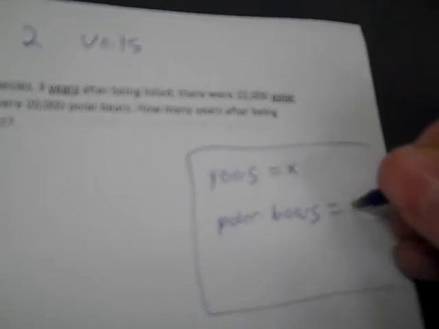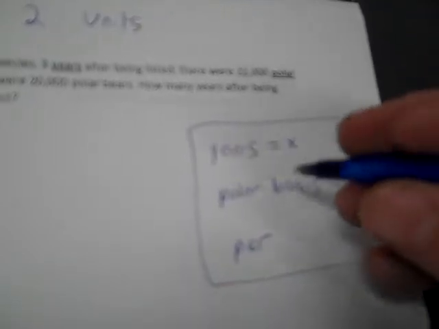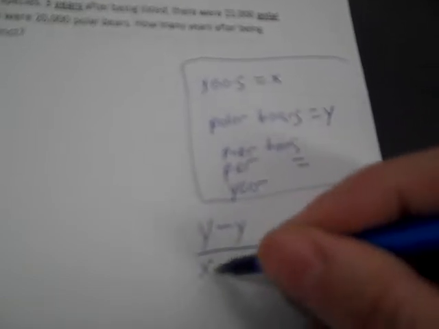So x is years, because x is always time, and y is polar bears. So when I do my per, the polar bears go on top. It's always per year, and then polar bears. Now I look at this problem, and I don't see the polar bears per year. Okay? So what I use then to find the polar bears per year is y minus y divided by x minus x. Now remember, y is the polar bears, so polar bears go on top, and then the years go on the bottom.